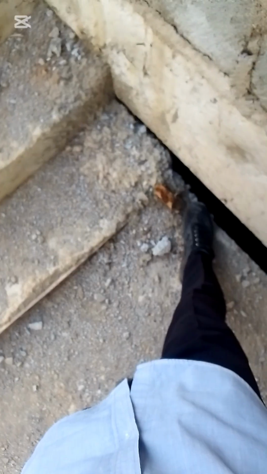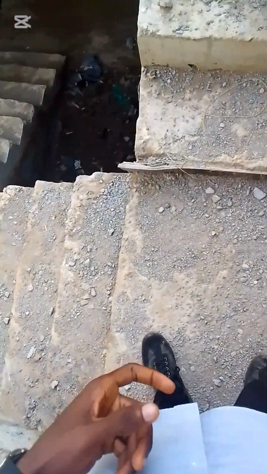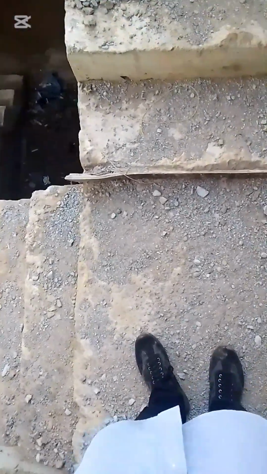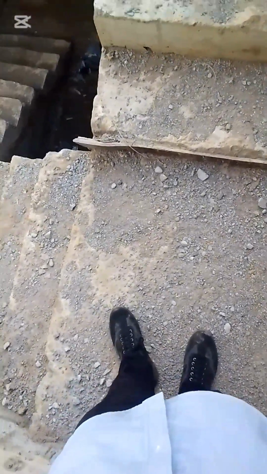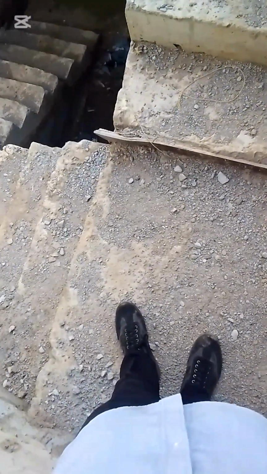Then from this point up to this point, that is the width of your landing. And then the thickness. These are the three values that make up your concrete landing perfectly measured.